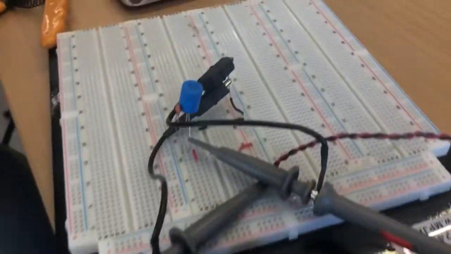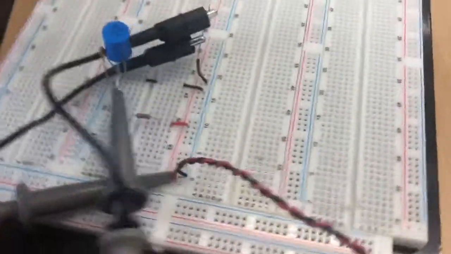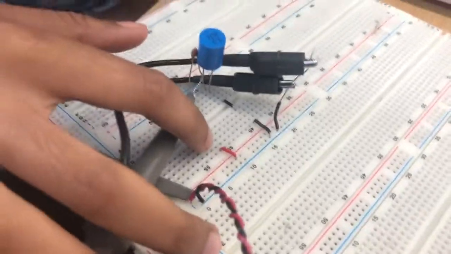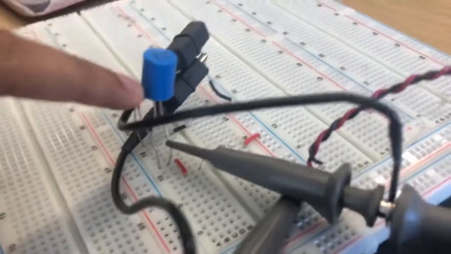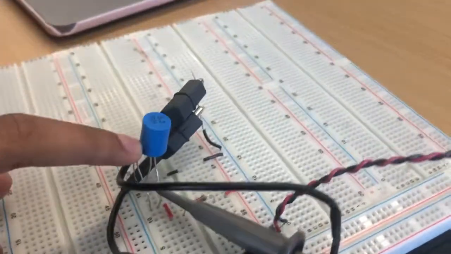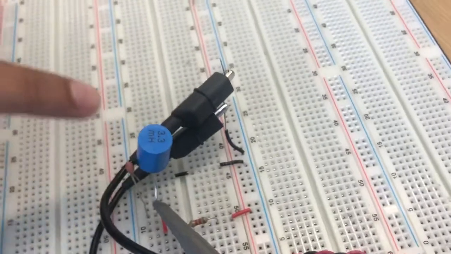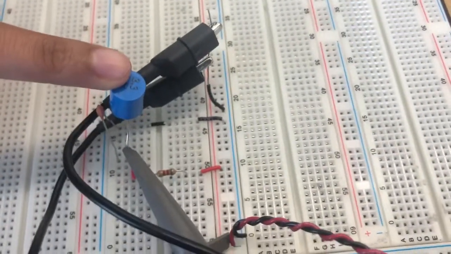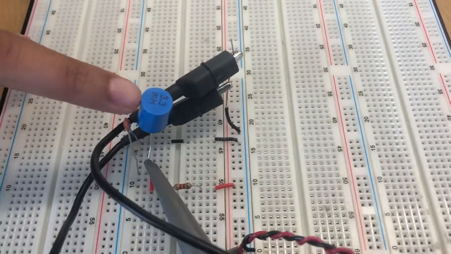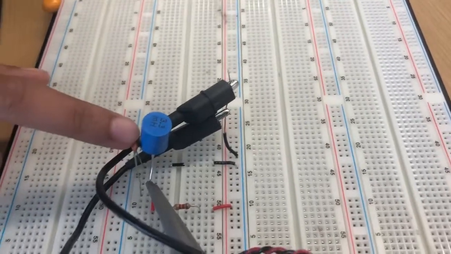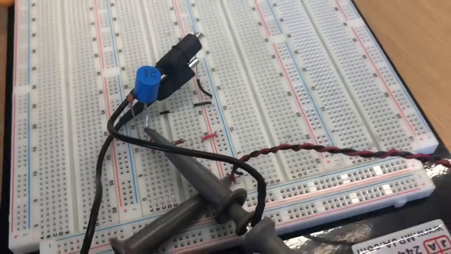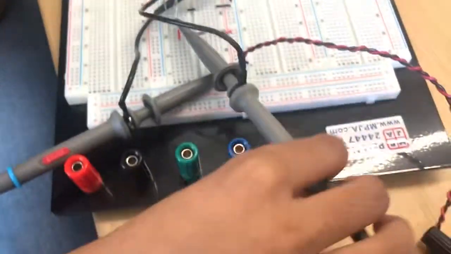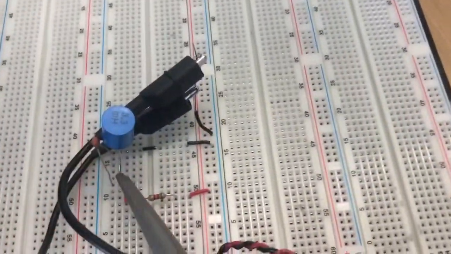So this is our band pass filter. This resistor is connected to these two components. This is a capacitor, which is 0.001 microfarads, and this is the inductor, which is 3.3 millihenries. And these two components are in parallel with each other. This is channel 1 and this is channel 2, which is the output of our circuit.